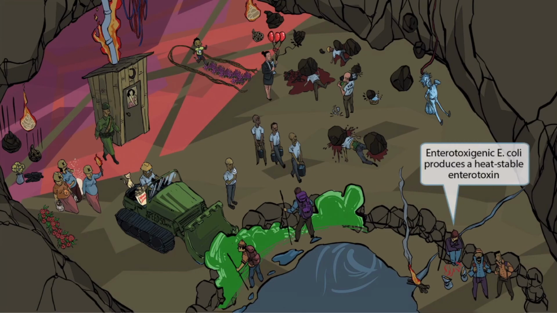Okay, now let's discuss the 2 toxins produced by enterotoxigenic E. coli. The first one is a heat-stable enterotoxin. Heat-stable just means that the toxin is not easily destroyed by heat. To represent this, we've added another character to the scene who appears to be staying warm with these artificial heat generators. He's not too worried like the other trapped travelers, just sitting back, staying warm, and waiting for the rescue team to come. So you could say that he's warm and stable, which is why he represents the heat-stable enterotoxin produced by enterotoxigenic E. coli.